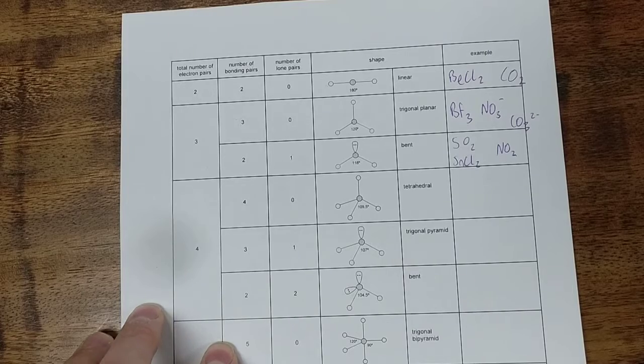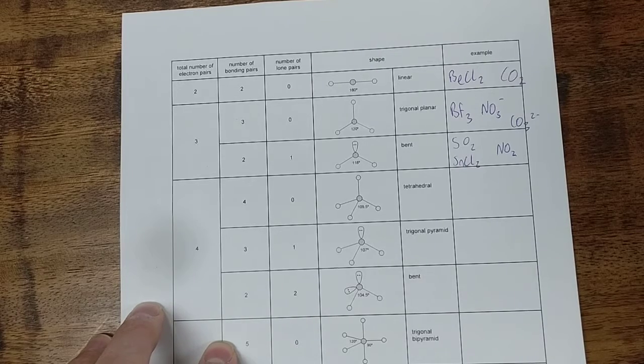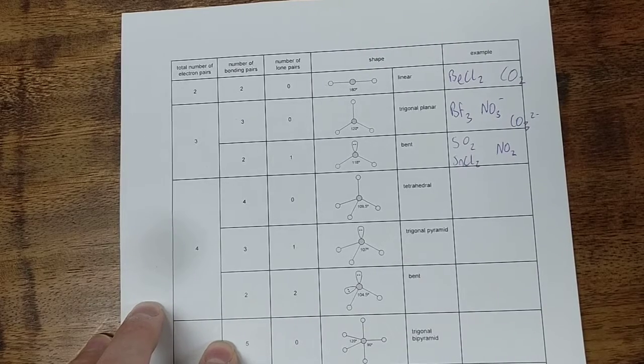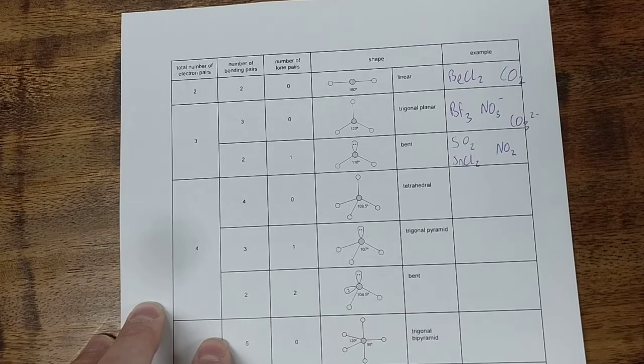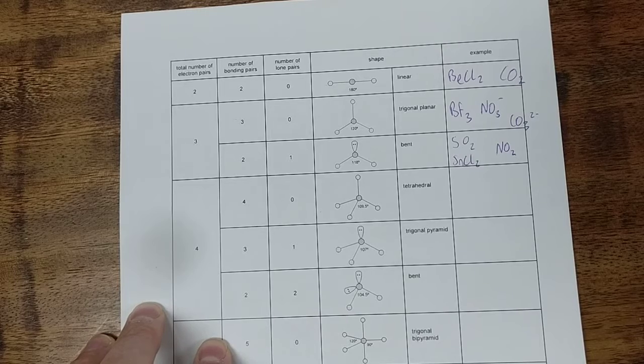Okay, moving into 4 areas of electron density, or 4 electron pairs. We've got, first of all, the classic tetrahedral shape. I say classic tetrahedral shape because it's the basis of quite a few other shapes that you can see here. It has a bond angle of 109.5 degrees, and that's where all of the areas of electron density around that central atom are bonding pairs of electrons, so they all have identical repulsion from one another, and the furthest apart they can get is 109.5 degrees.